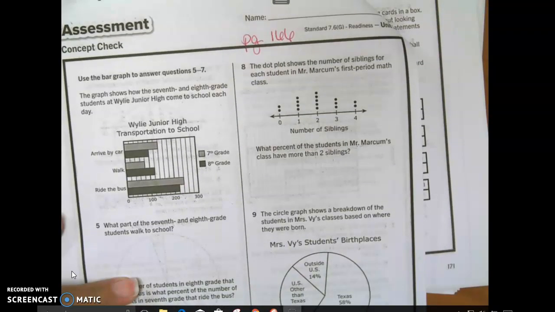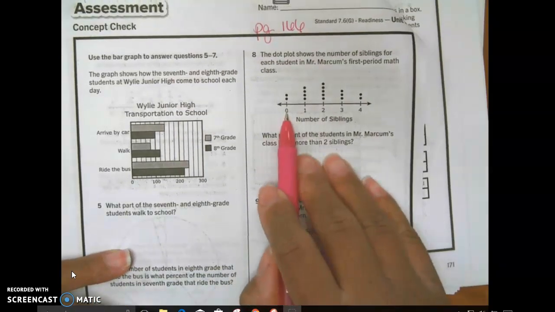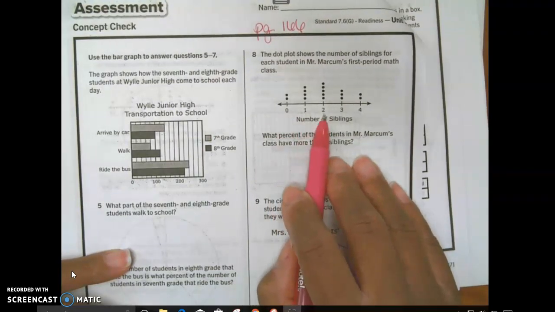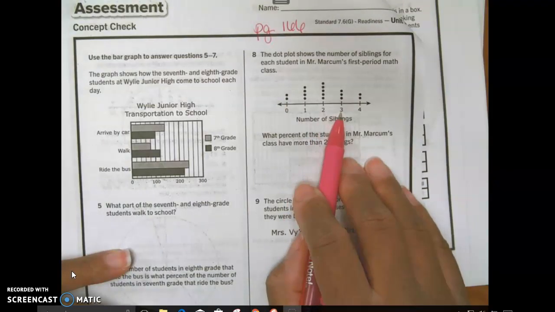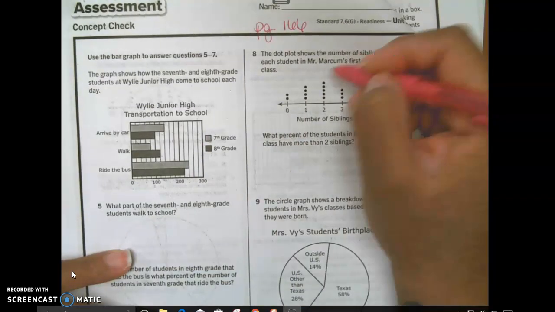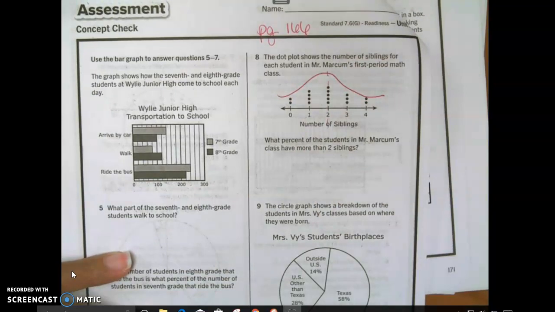The dot plot shows the number of siblings for each student in Mr. Markham's first period math class. 2 people have 0 siblings. How many people have 1? How many people have 2 siblings? How many people have 3 siblings? And how many people have 4 siblings? We would say this is kind of symmetric because it's about the same on the left as it is on the right. But that's neither here nor there because they're not even asking for that.